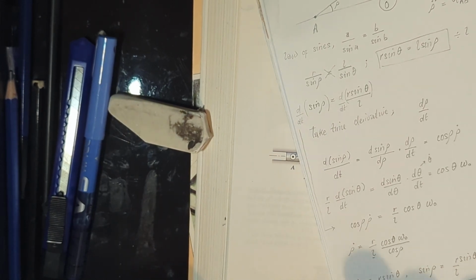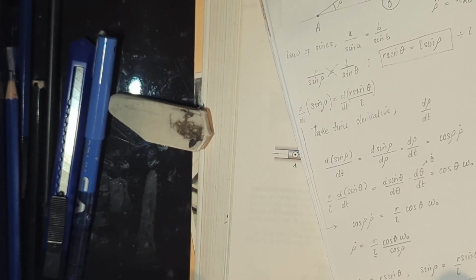Now I could take this and substitute it to get the final answer for omega AB, which we know to be rho dot.